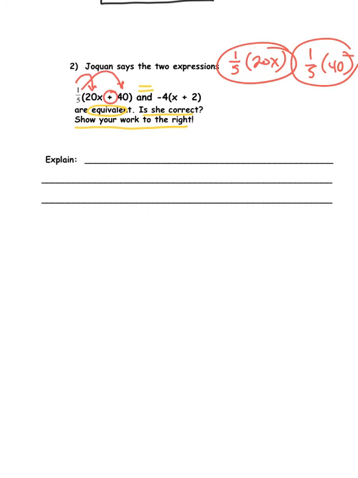When I use my calculator, 1/5 times 20x would be 4x, and 1/5 times 40 would equal positive 8. So this is the simplest form of this expression, 4x plus 8.